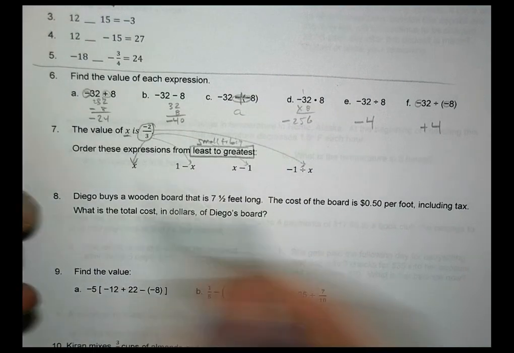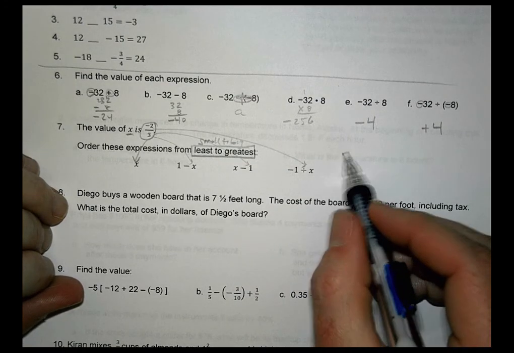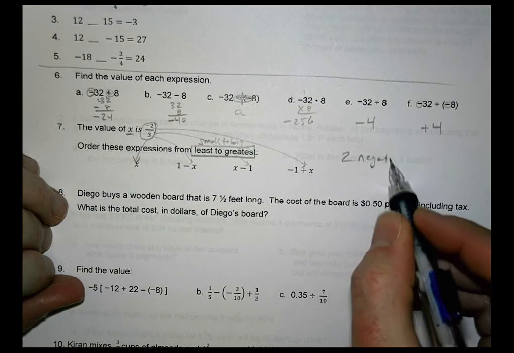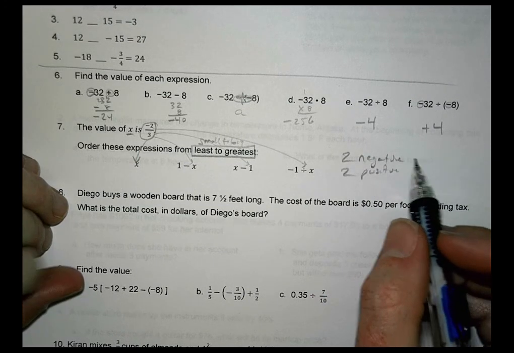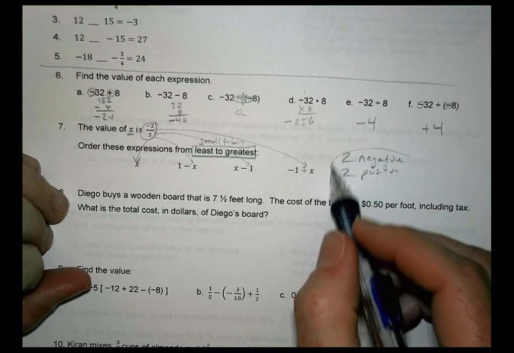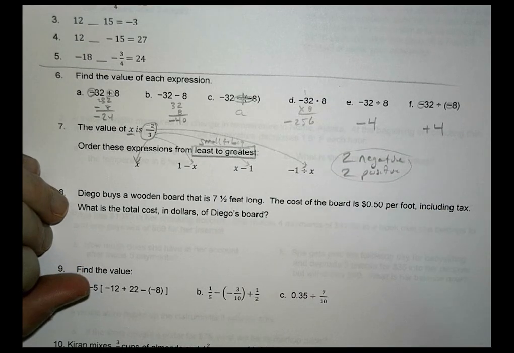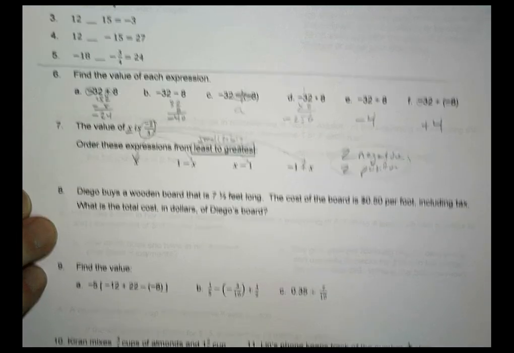I'll tell you, when you work this out, when I worked it out, I ended up with 2 negative numbers and 2 positive numbers. So that's what I had when I worked these things out. So you're going to have 2 negative and 2 positive once you solve this. So let's see how it goes. You do it and then put them in order from least to greatest.